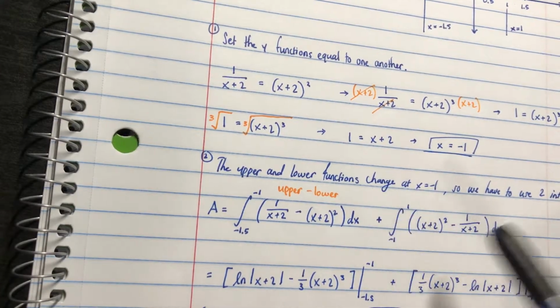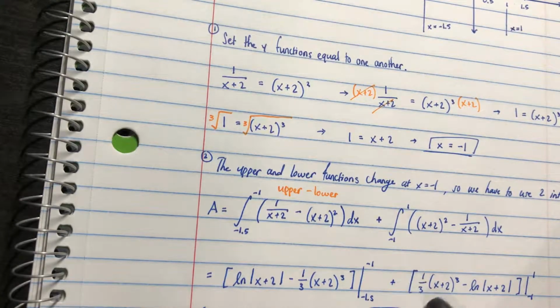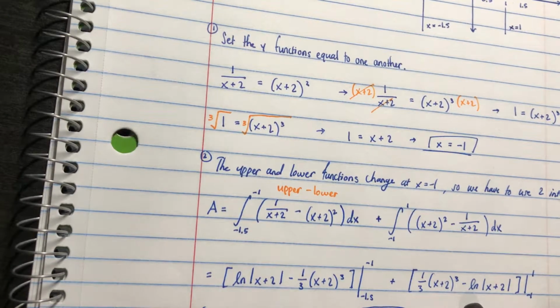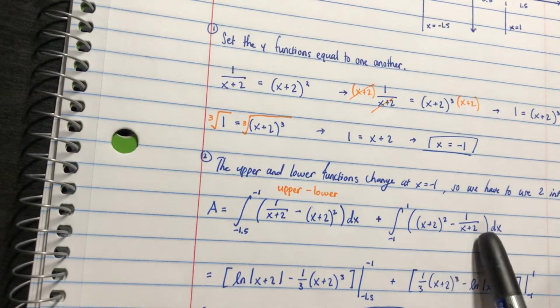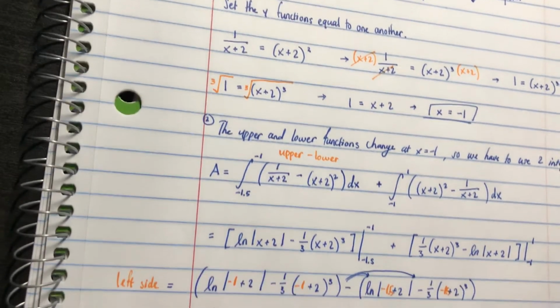It's the same case with this function over here. When we do all of the integration, we're left with 1/3 times (x plus 2) cubed minus the ln of the absolute value of x plus 2, and this is going to be from negative 1 to 1. You'll notice that we got the same answers here, except the order in which they appear is switched because of the fact that the upper and lower functions switch here.